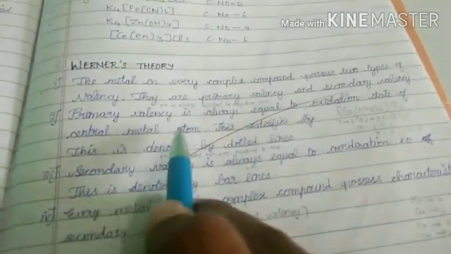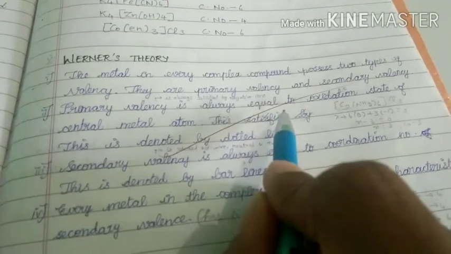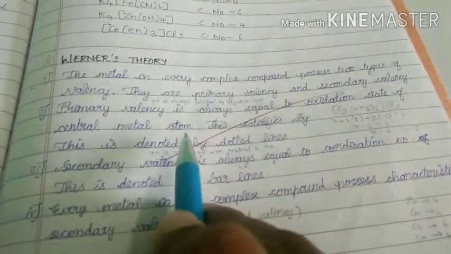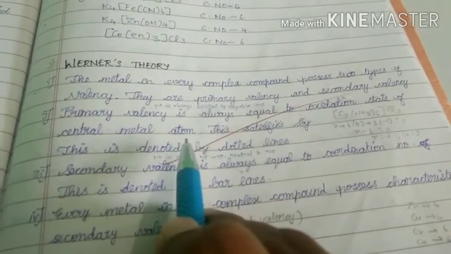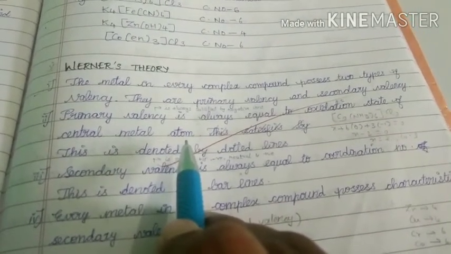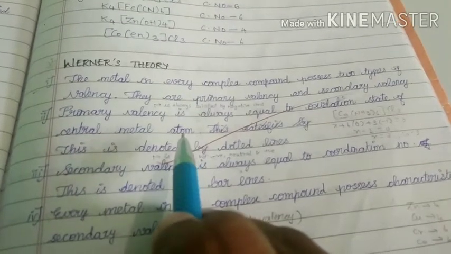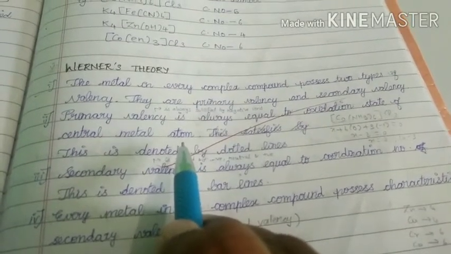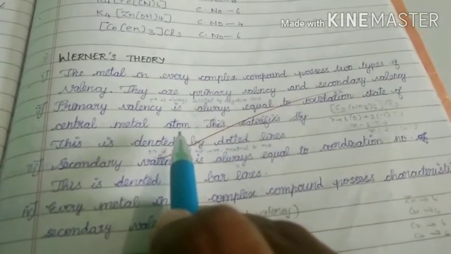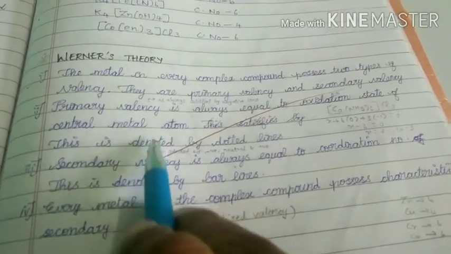Next, this primary valency is always equal to the oxidation state of the central metal atom. That means in every compound, not only metal, every element exhibits some oxidation state. So in this case also the metal exhibits some oxidation state, and that oxidation state is equal to the primary valency.